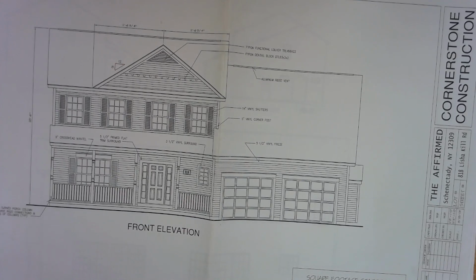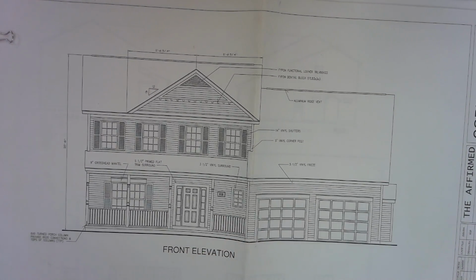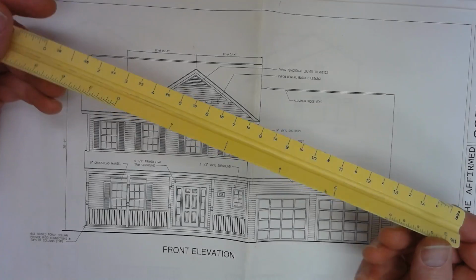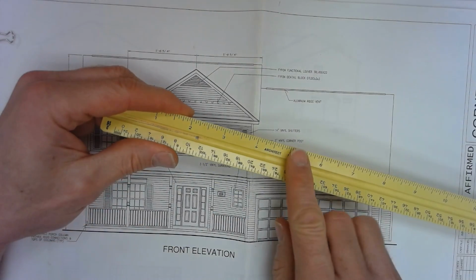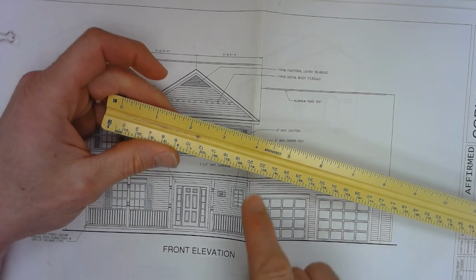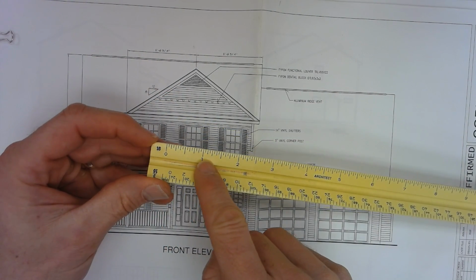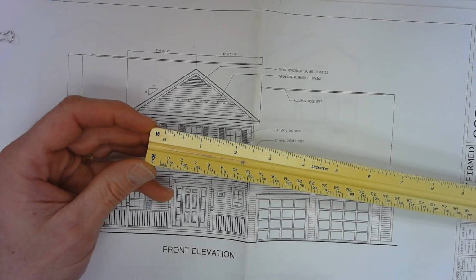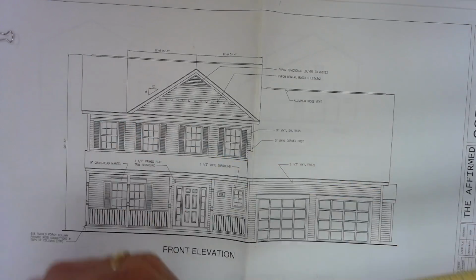And I want to show you a tool that architects use and that draftsmen use and that carpenters use. I always carried one of these in my toolbox. We might call it a ruler, but it's not. It's an architect scale. Right here, there's 0 and there's 1 inch and 2 inches and 3 inches and 4 inches, just like any old ruler that we've used before. But then they've got these other sections, and let me just show you this one.